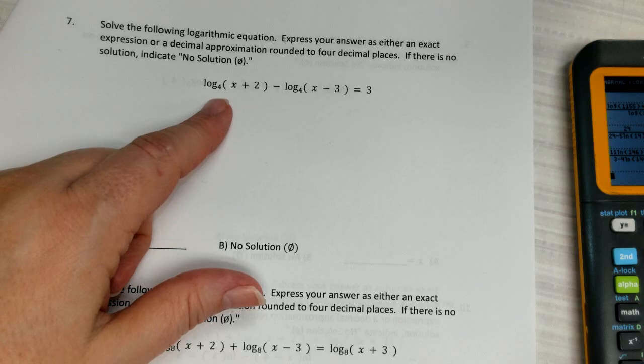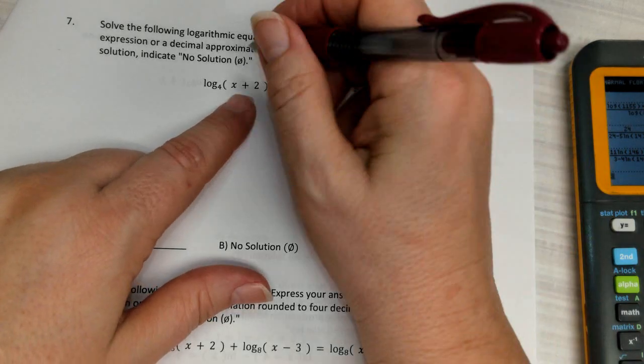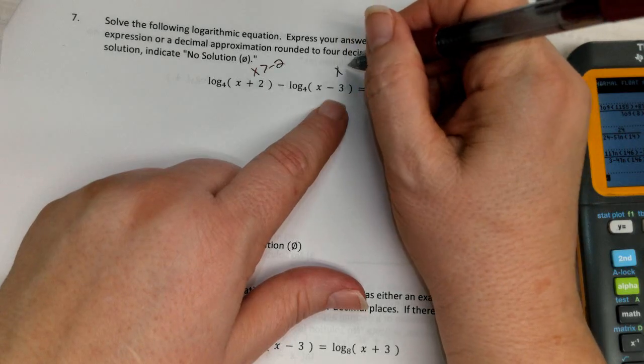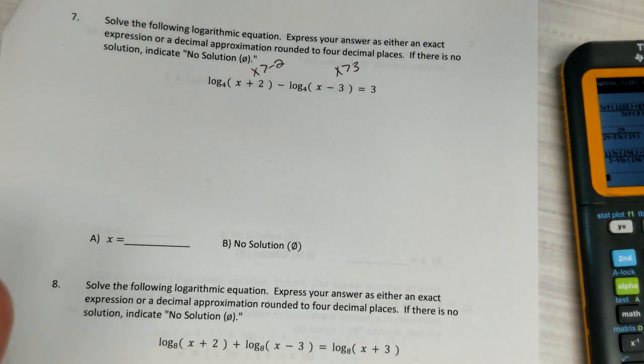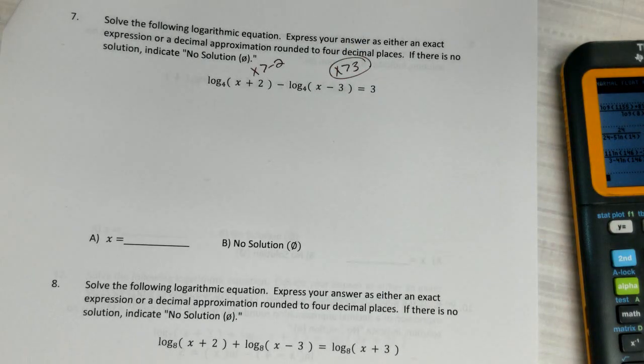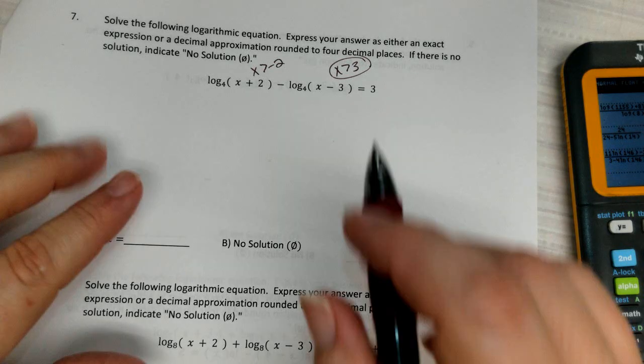Okay? So I've got x here has to be greater than negative 2. X here has to be greater than 3. So I always look for the greatest number because that will capture all of my options. So x has to be greater than 3. So if that's all I find and it works, we're good. If it doesn't work, there's no solution. So let's look at this.